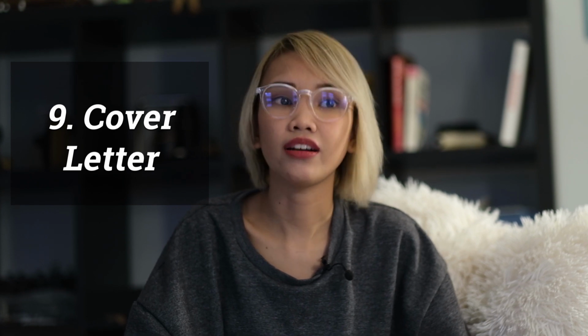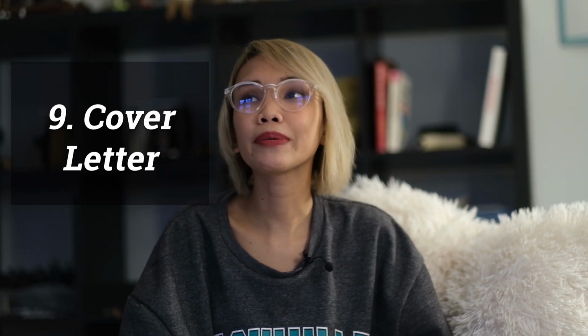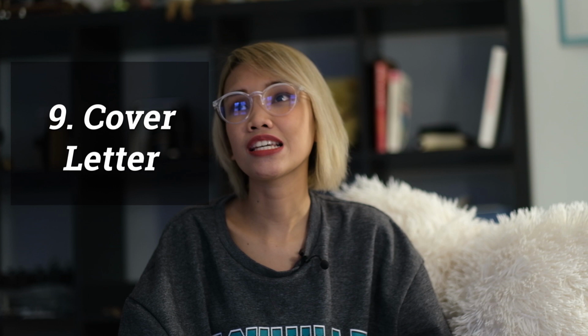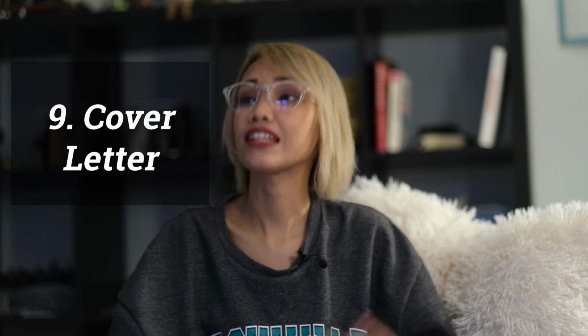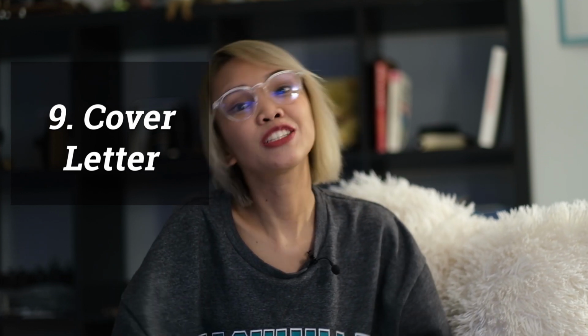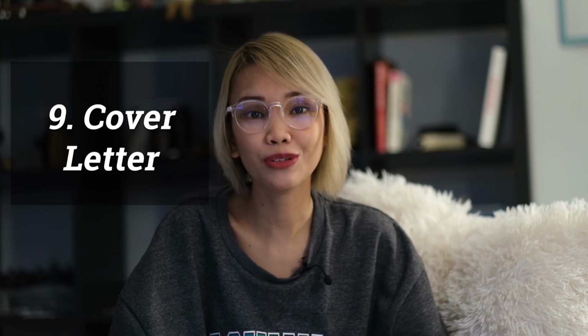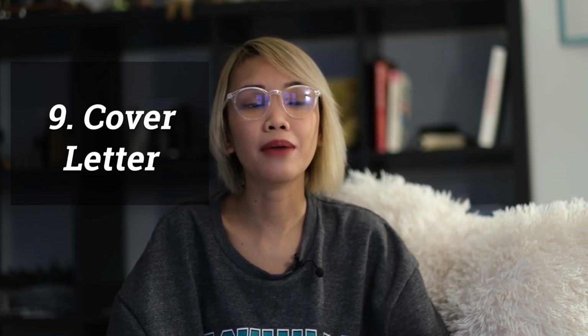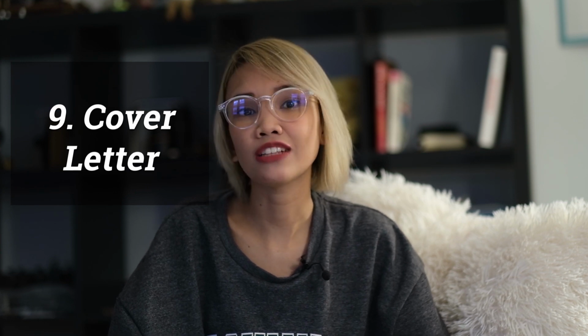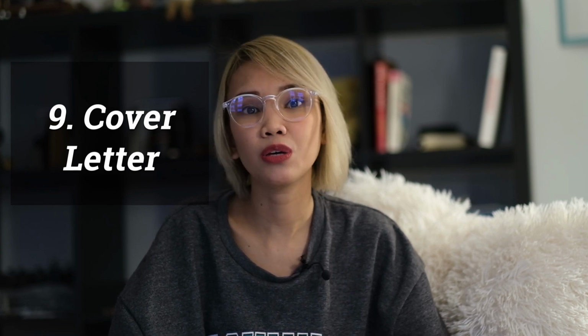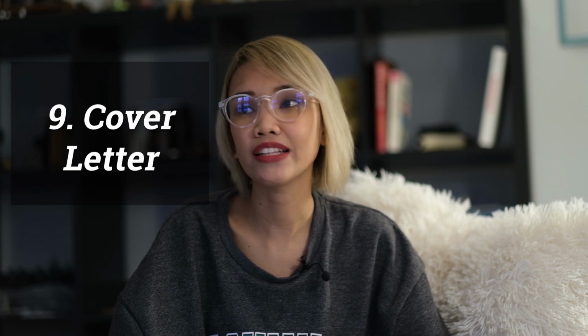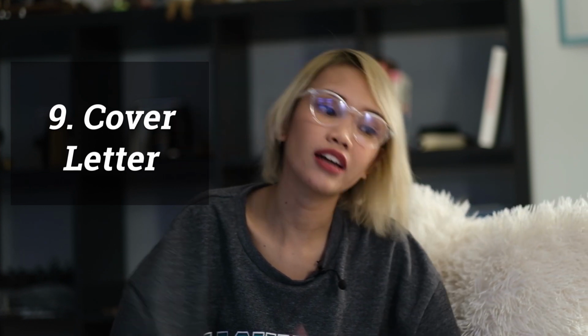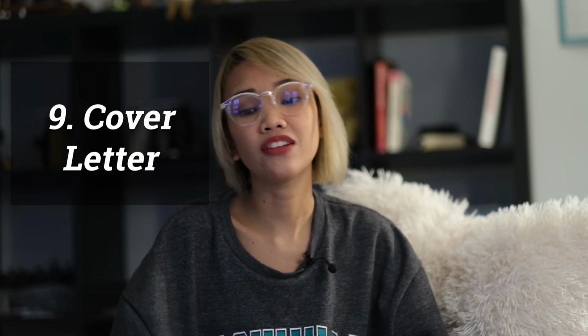The next requirement is a cover letter. A lot of people are asking, do I need it? Yes, you need it. Especially for a tourist visa, you do need it. You need to explain to the embassy officers your main intention, why they should give you a visa, what your plans are, what you are planning to do, how you're going to support yourself, everything.